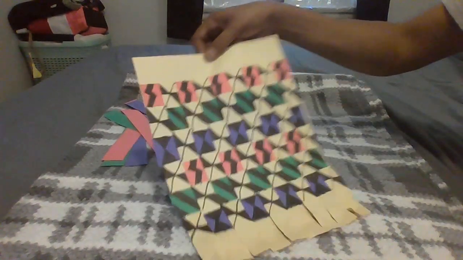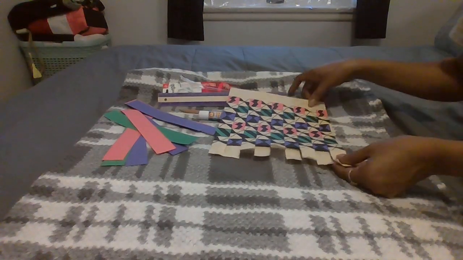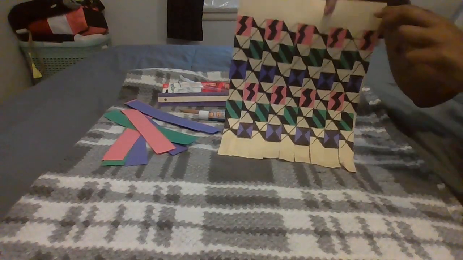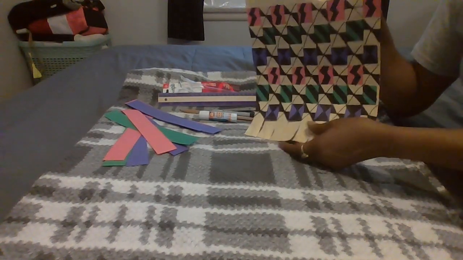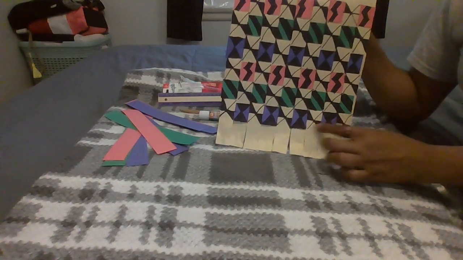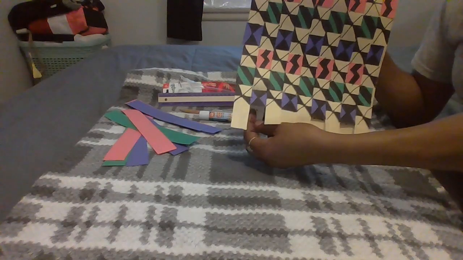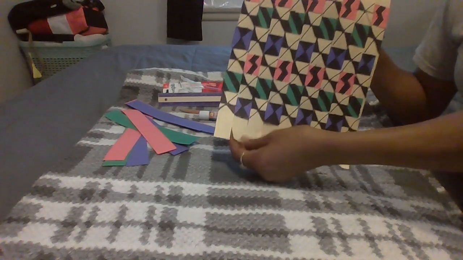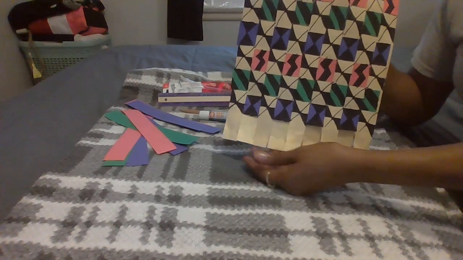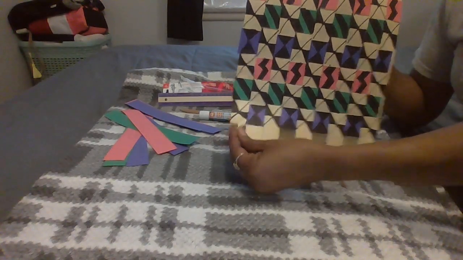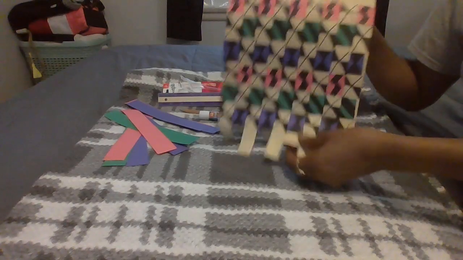So here is the finished product. This is a construction paper design Kente cloth. And the bottoms, you can just glue in the bottom of the base with that last strip to make sure that it stays in place. And then for your fringes, you can keep them straight, but I just crumbled mine.